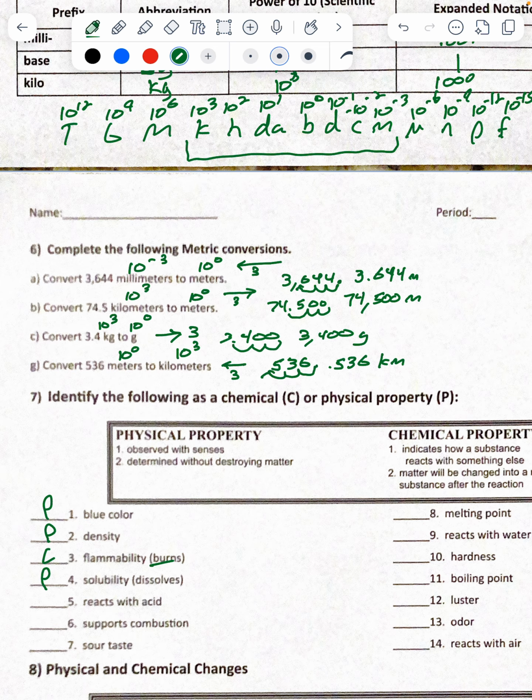Reacts with acid, that's a dead giveaway. If you ever see any word that says reacts, that is a chemical property. Anything that reacts with acid is not going to be able to go back. Supports combustion, that means blowing up. Pretty hard to put something back together once it blows up. So that is chemical.